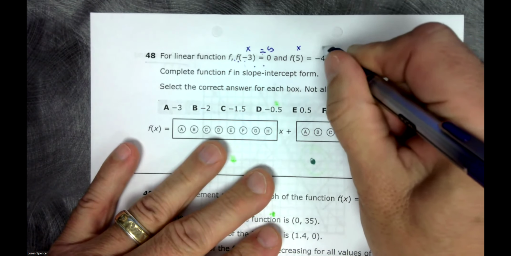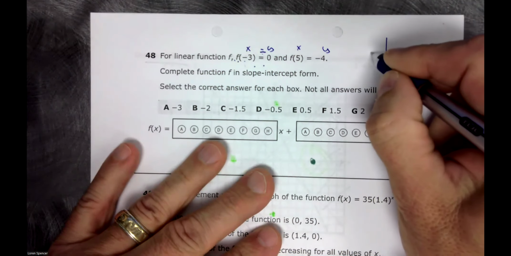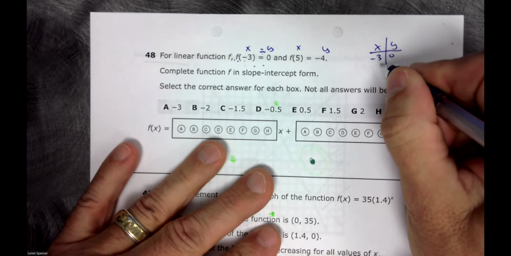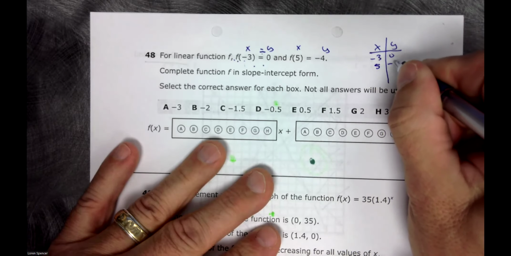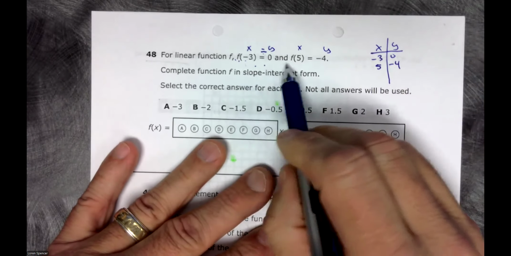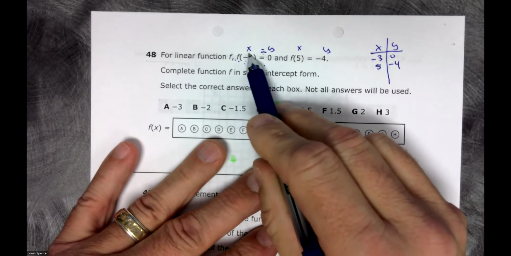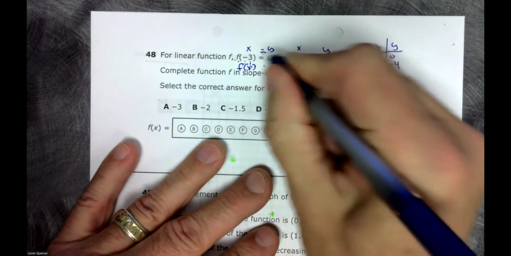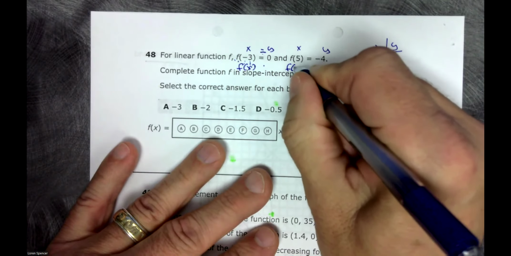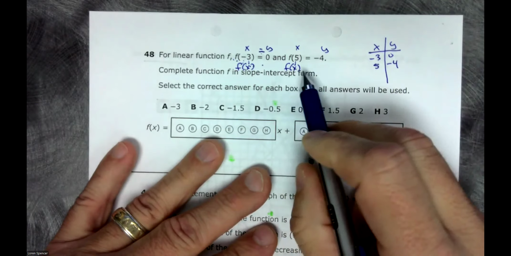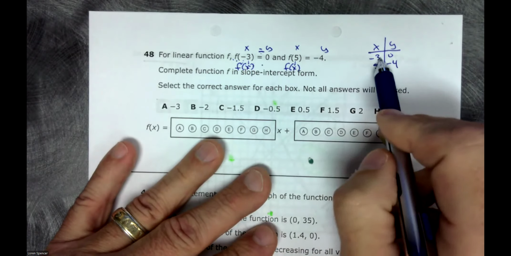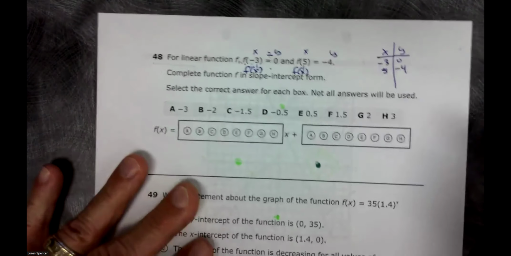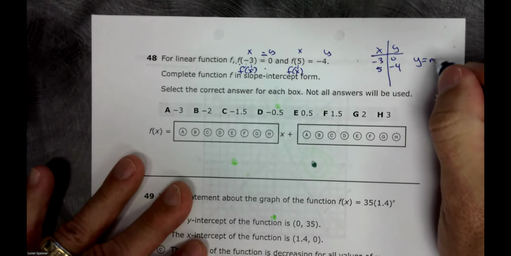This is my x and this is my y. So if I were to make a table of this, this would be -3 and 0, and this would be 5 and -4. All right? This is saying that the x's, because this is normally written as f of x, they're saying x is -3, and x is 5. So when x is -3, y is 0. When x is 5, we have this. So now we have this table, and they want a y equals mx plus b form.